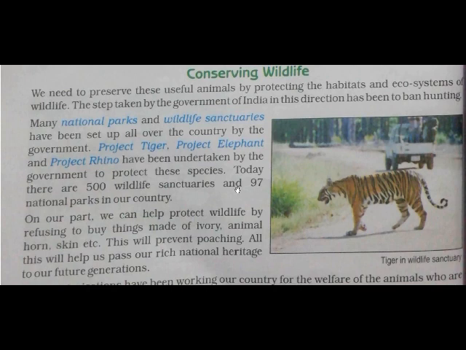Like this, some rules have been made where you cannot go directly inside without any pass, or you can go there but you cannot hunt the animals, you cannot give poisonous food, or you cannot beat the animals over there. So nowadays 500 wildlife sanctuaries are there in our country and 97 national parks are there.